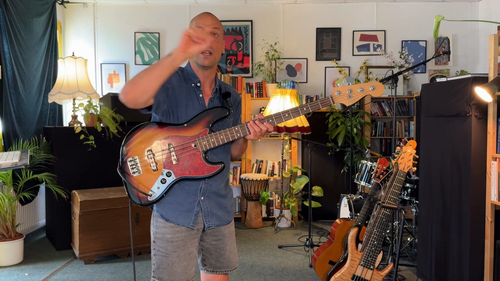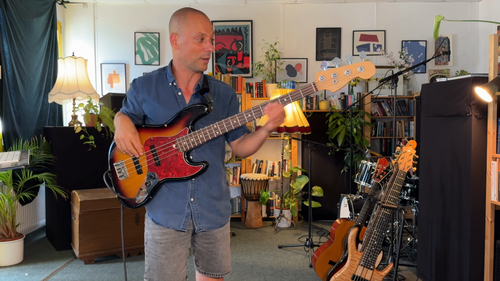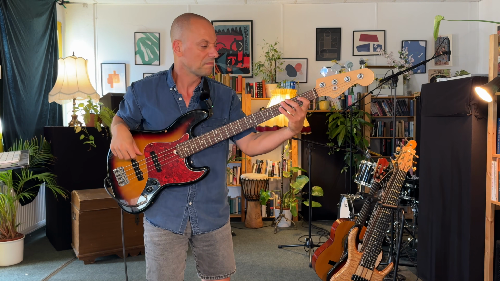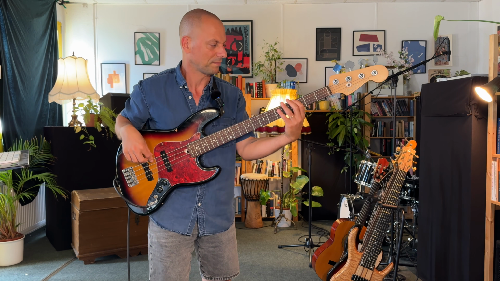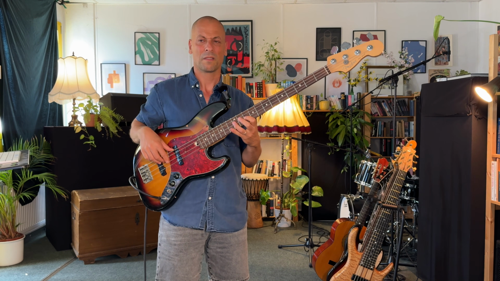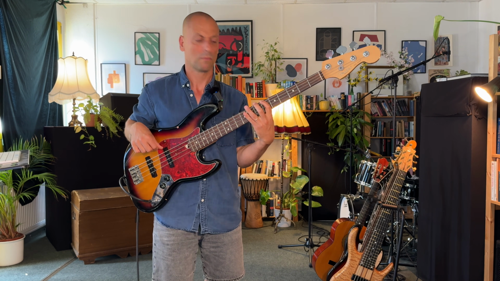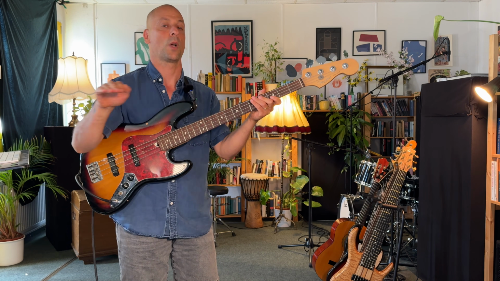This is like a river of 16th notes, and I'm grabbing all kinds of notes from the 16th notes. Same notes. It's all in that grid of 16th notes.